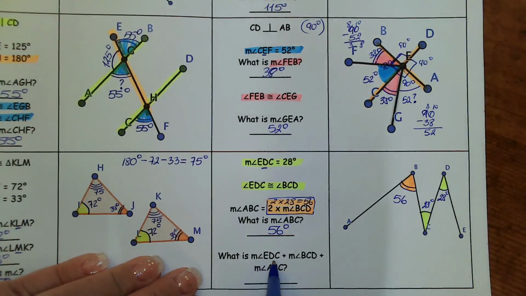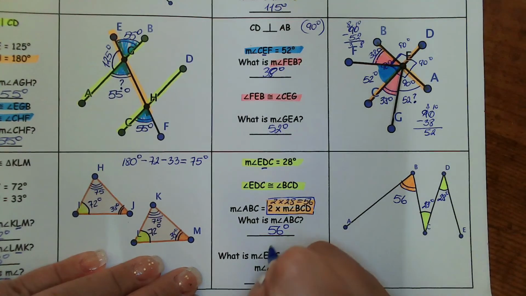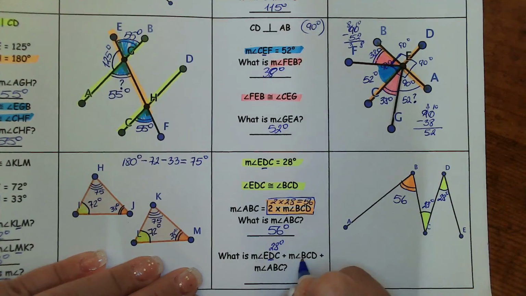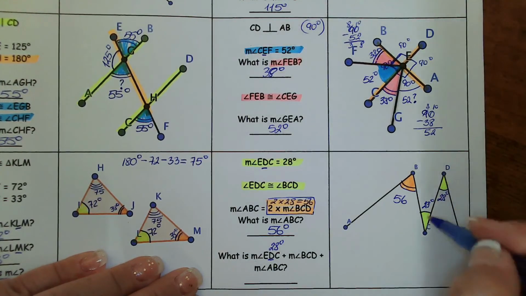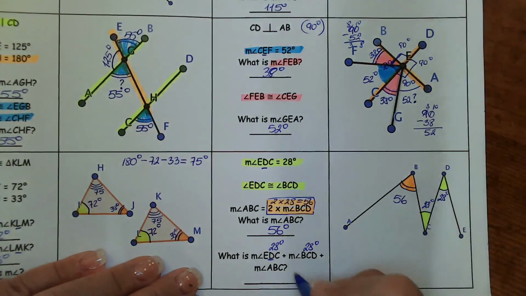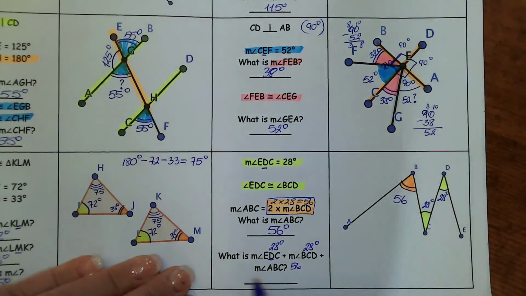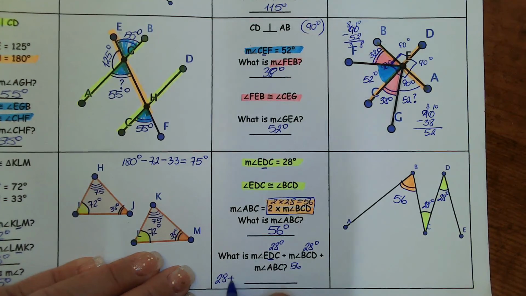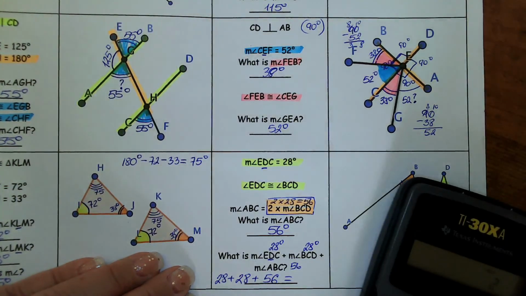What is EDC? So let's say EDC, 28 degrees, plus BCD, which is 28 degrees, and plus ABC, 56 degrees, together. So that would be 28 plus 28 plus 56. So the sum of all the angles, 28 plus 28 plus 56, equals 112.